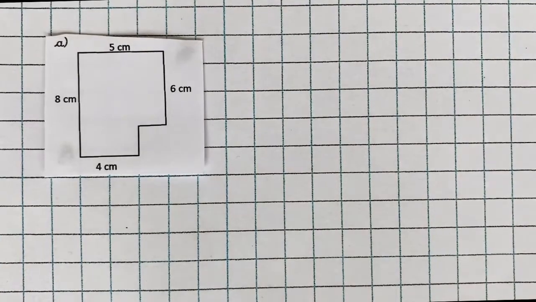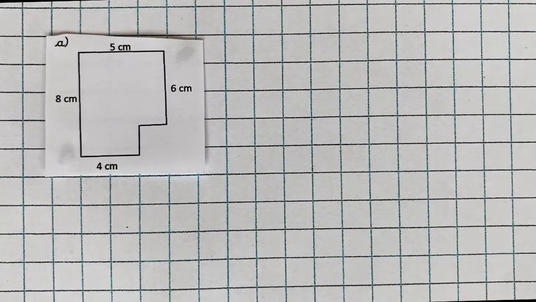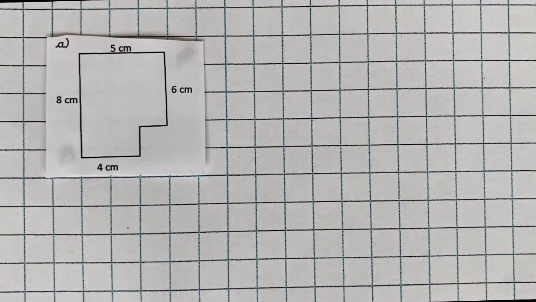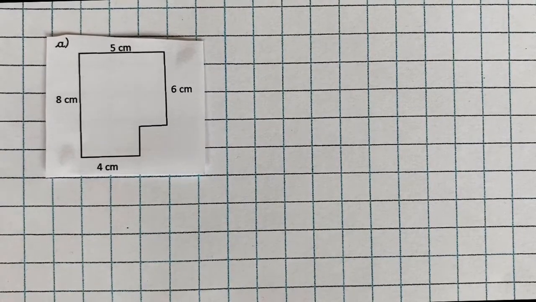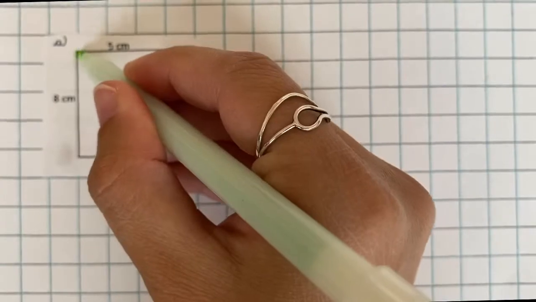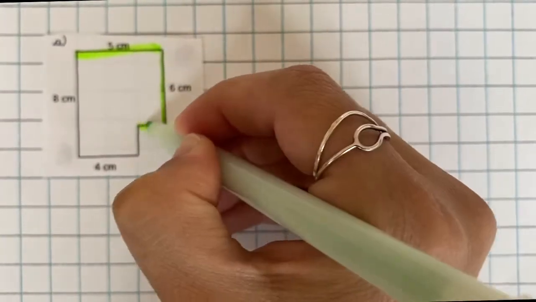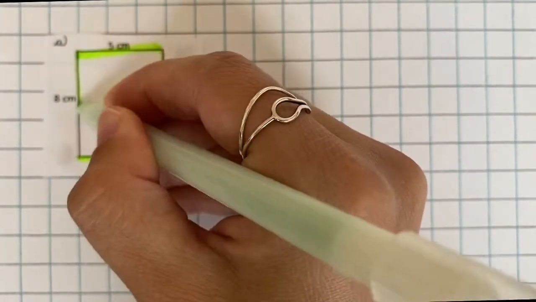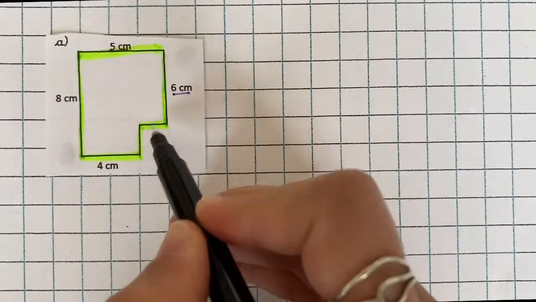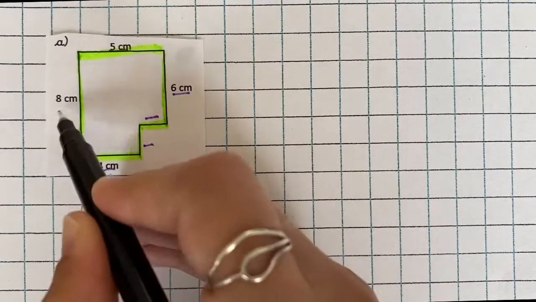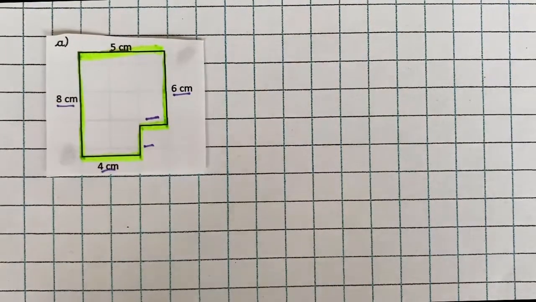A rectilinear shape is a shape whose sides meet at right angles. So we are going to be looking at those shapes now. So here we have a rectilinear shape. I'm going to highlight the outline of the shape, and I'm going to underline the given length. So I've got 5 centimetres, 6. I've got 2 missing lengths there.